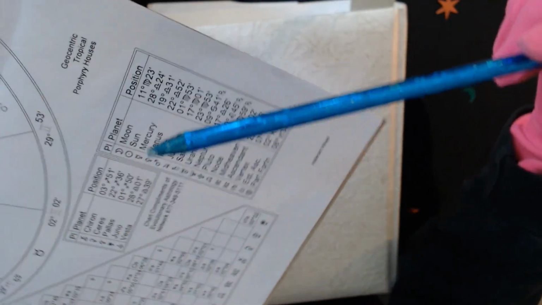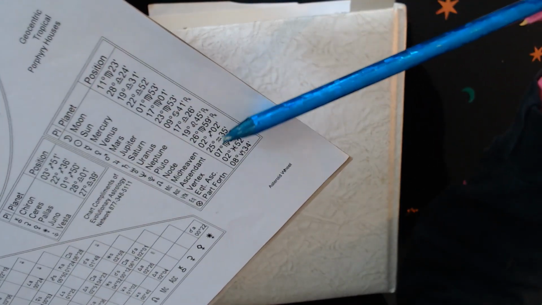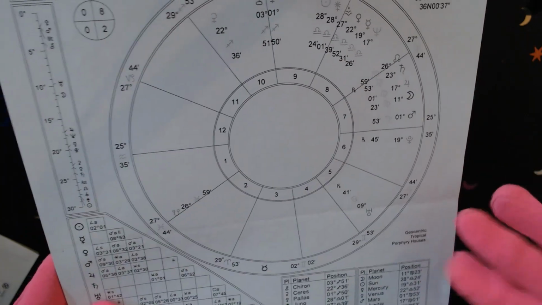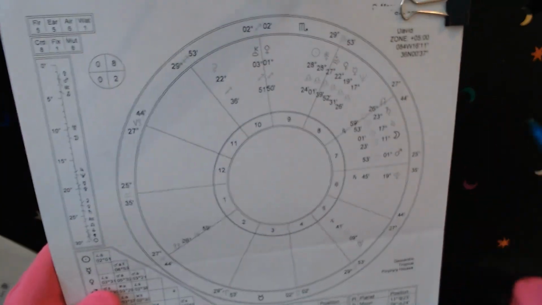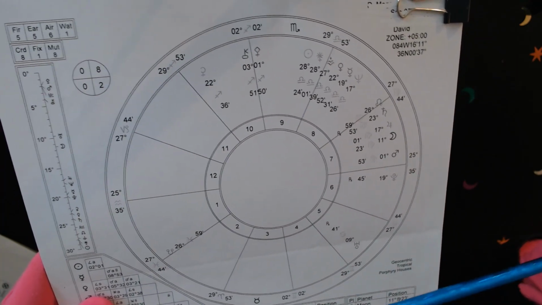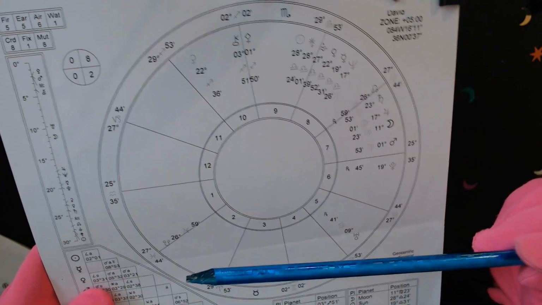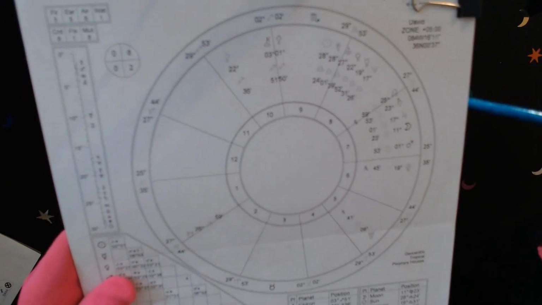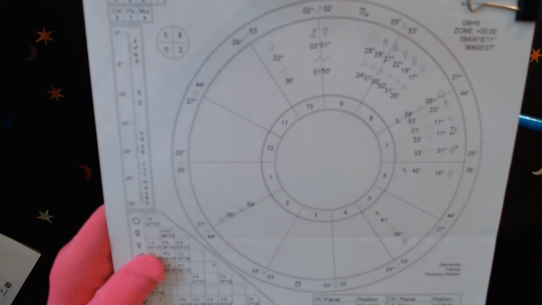When you look at these, it's showing all the planets and their positions, what signs and degrees they're at. But when you get these charts through the computer, they're going to be all different. Some are going to have all that information. You can request not to have those asteroids if you want, and that does, especially in the beginning, keep it a lot easier to look at.